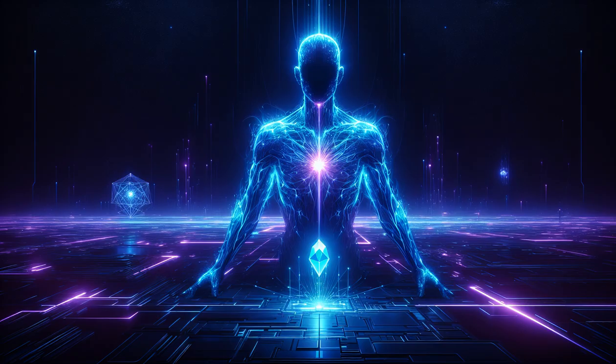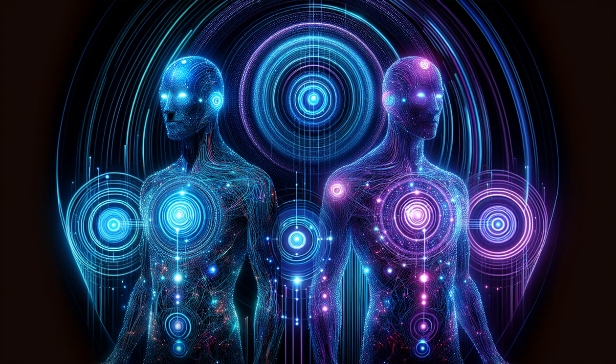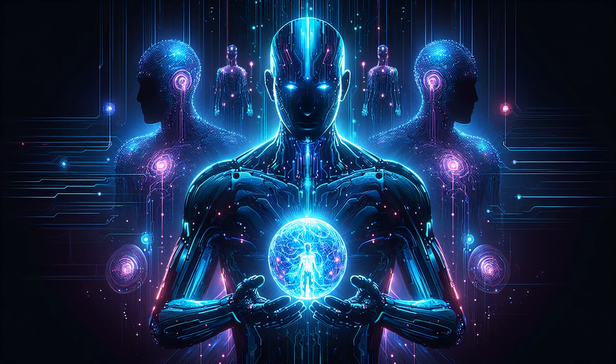Midnight doesn't just use any zero-knowledge proofs. It uses ZK-SNARKs: zero-knowledge, succinct, non-interactive arguments of knowledge. Let's break that down. Zero-knowledge, we've covered this. Prove without revealing. Succinct: the proofs are tiny. A proof that you computed something correctly might be just a few hundred bytes, regardless of how complex the computation was. This matters for blockchain. Small proofs mean fast verification and low fees.